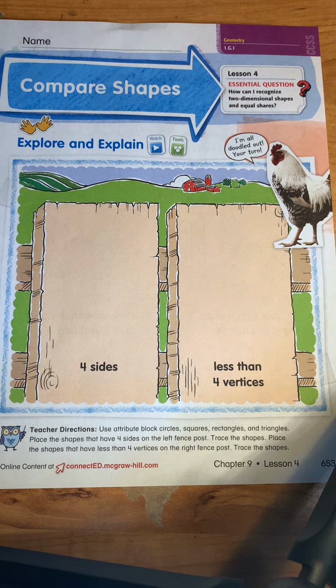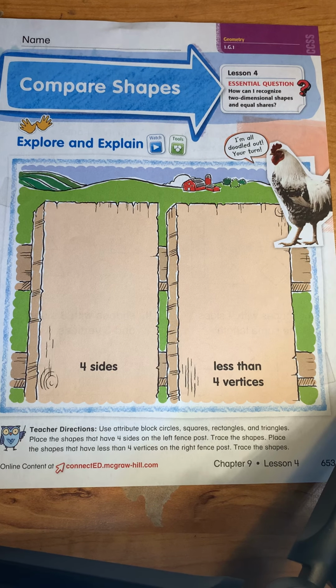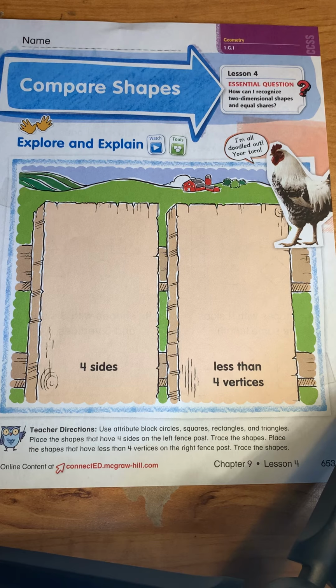Hi students, today we are working on page 653. This is chapter 9, lesson 4, and in this lesson we are going to be comparing shapes.